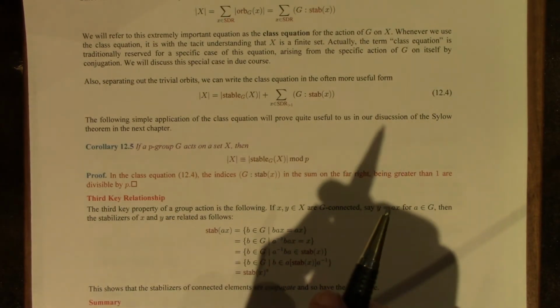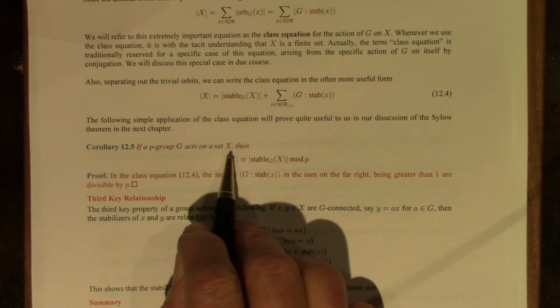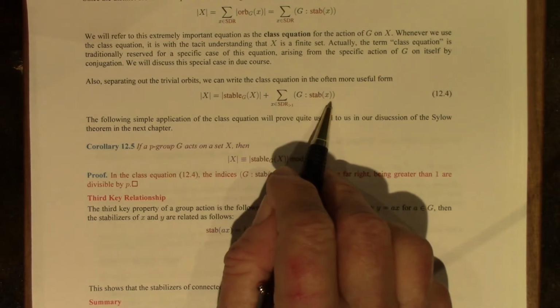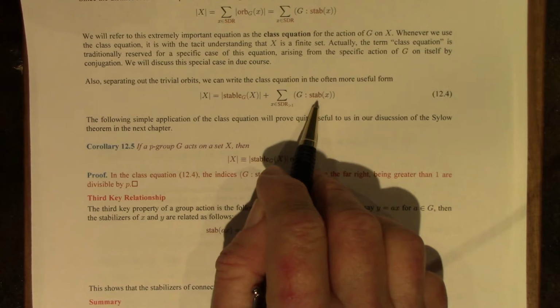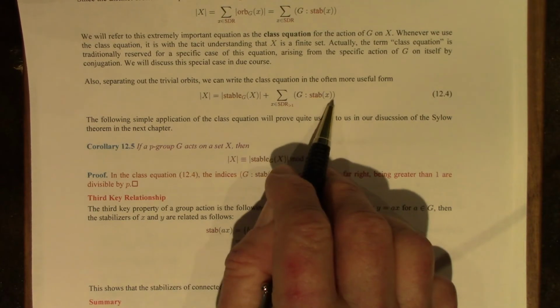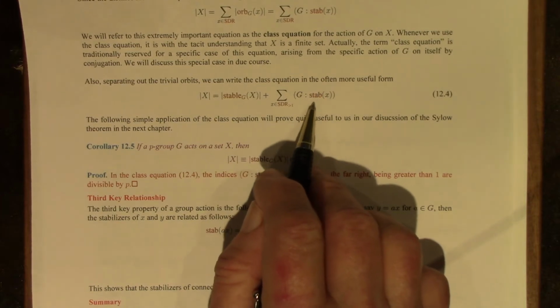Now, if G is a p-group acting on the set X, then each of these indices is a power of p, divides the order of the group, which is a p-group, but it's not p to the 0, because these are greater than 1, therefore each of these indices is divisible by p.